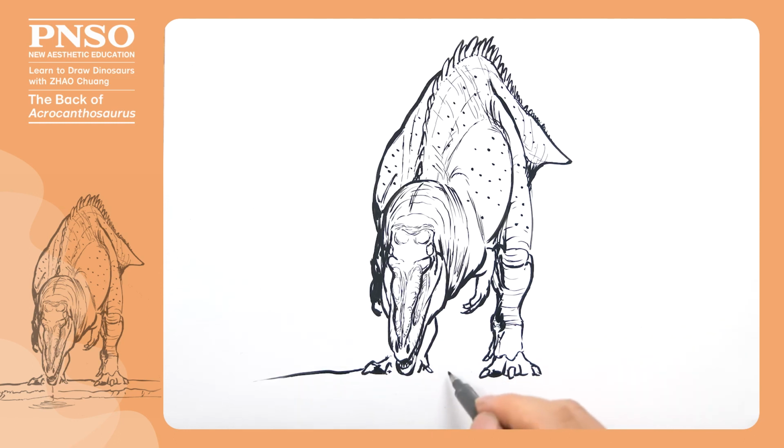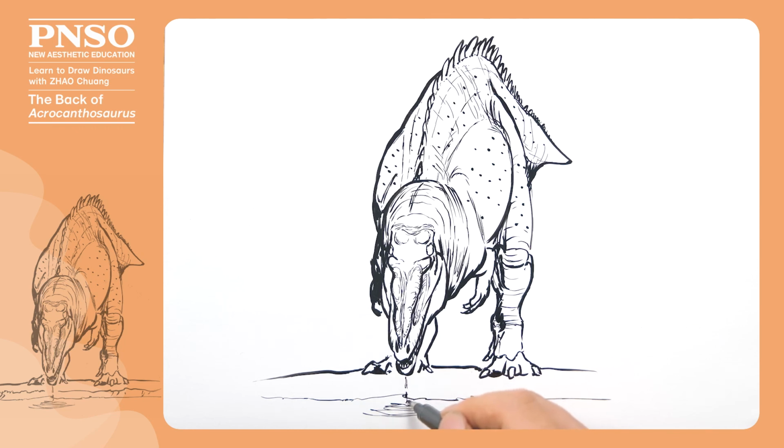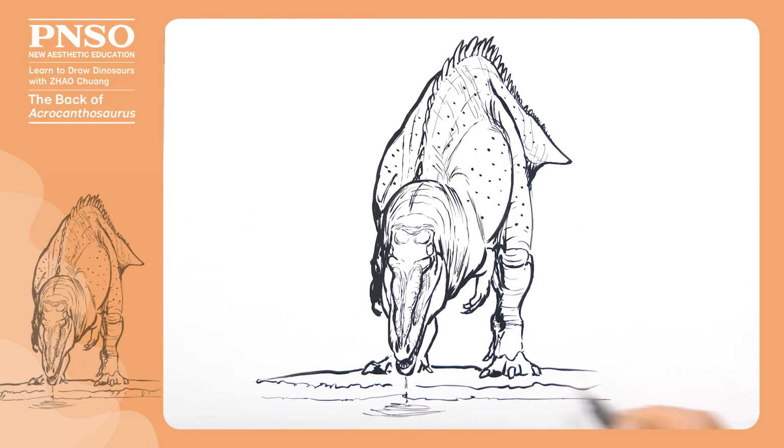Lastly, we can draw some elements of the river bank and flowing water under its feet. Good, like this, we've finished drawing the back of Acrocanthosaurus.